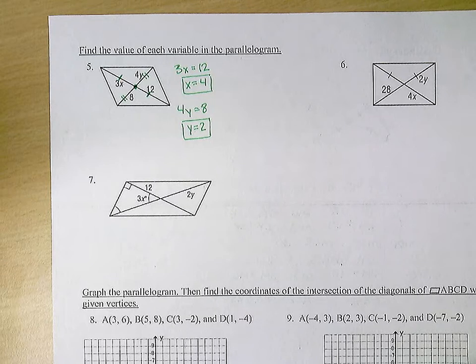Okay, I want you to do number 6, and you can try number 7, but I'll go through number 7. So do number 6, try number 7, and then I'll go through them. Should be able to find x in number 7.